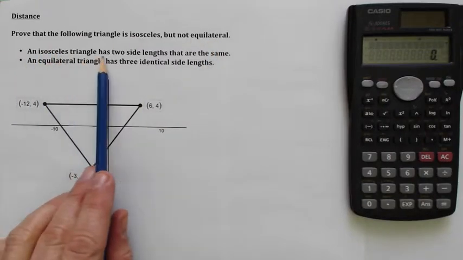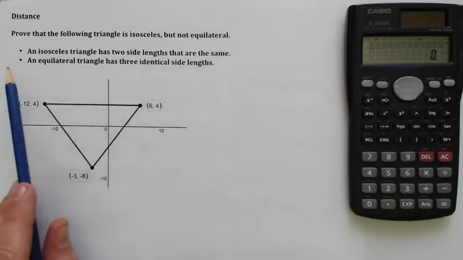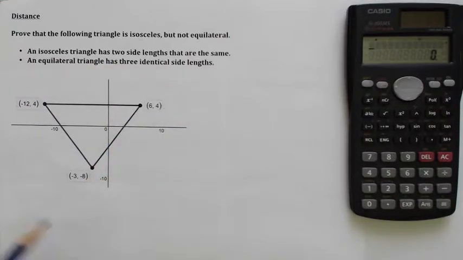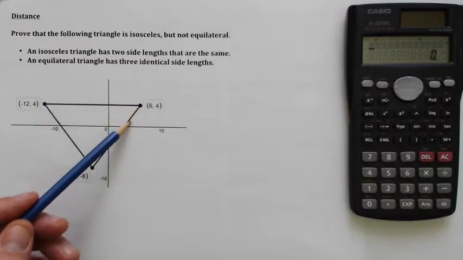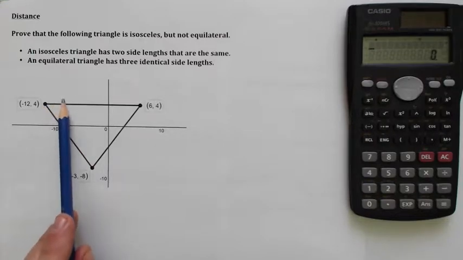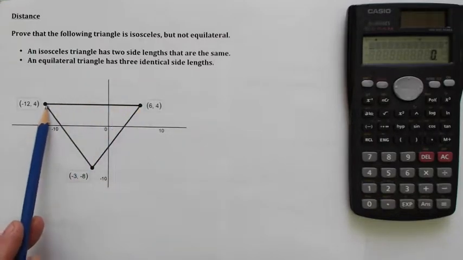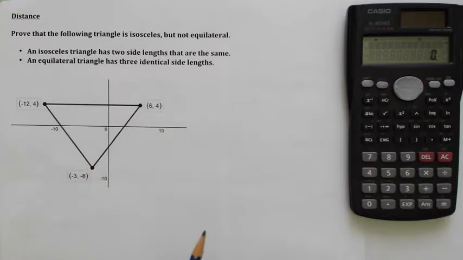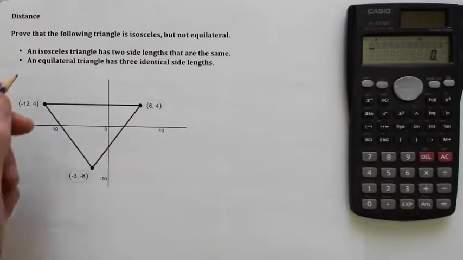An isosceles triangle has two side lengths that are the same, whereas an equilateral triangle has three identical side lengths. So in other words, we need to know what are the side lengths of each of these sides of the triangle. In other words, how long is this line segment right here? How long is this line segment right here? And how long is this line segment right here? And if we have two of them the same, then it's an isosceles triangle. If we have all three the same, it would be an equilateral triangle.